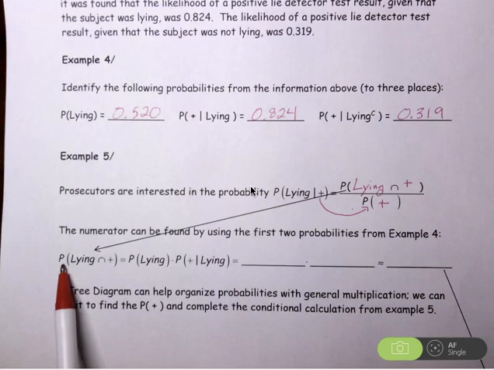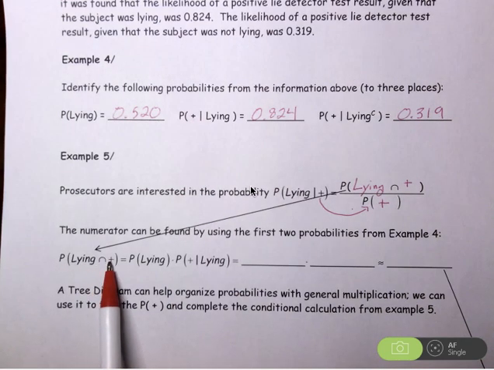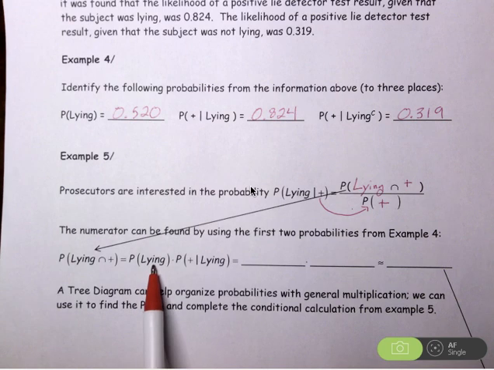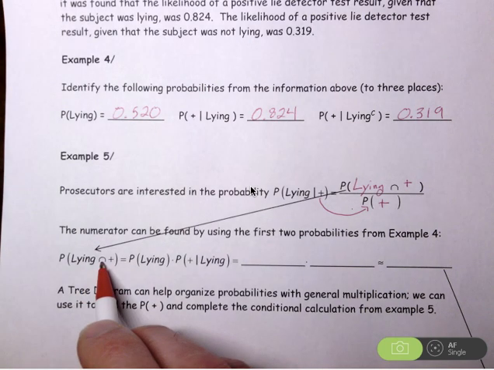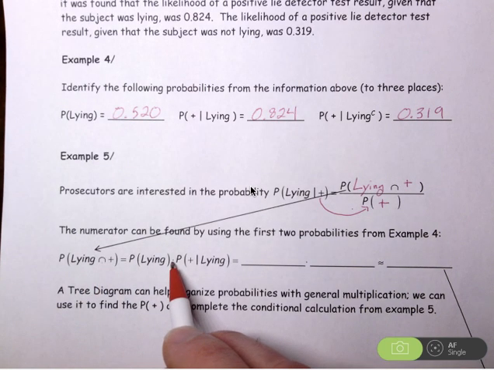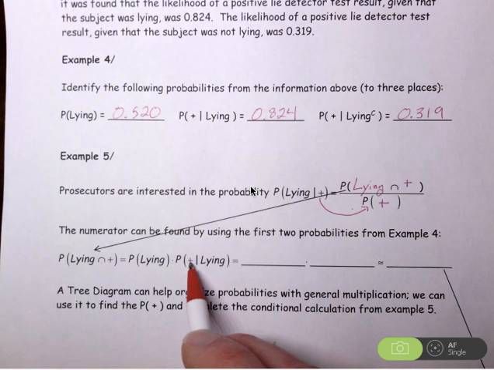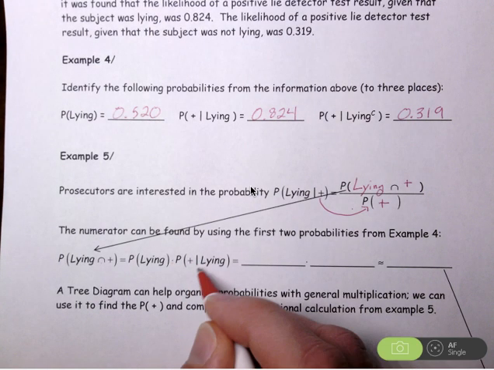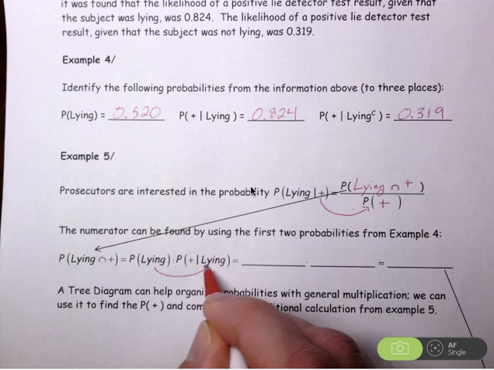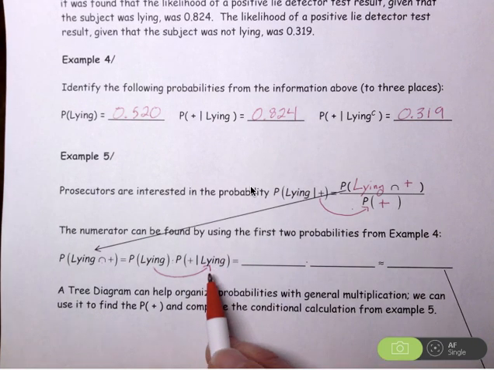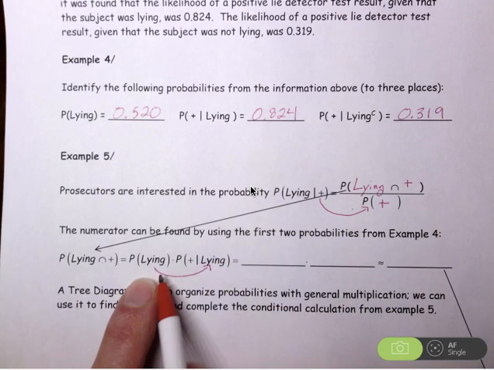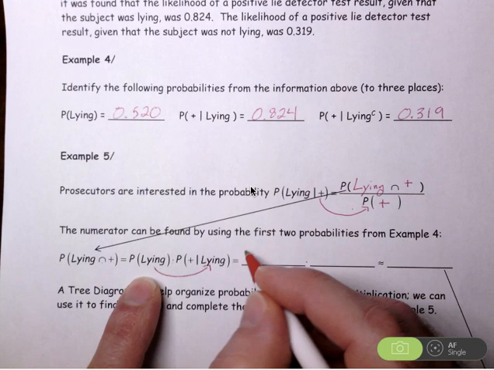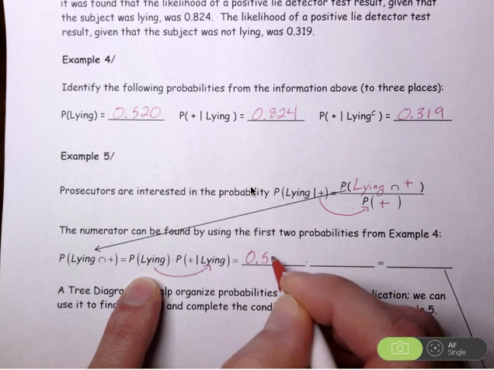So here, the probability of lying and a positive test result. We have to start with someone lying. Since this is an and probability, I can multiply by the probability of a positive test result, given that I already know that they're lying. I've got those probabilities already. The probability of lying is 0.520.